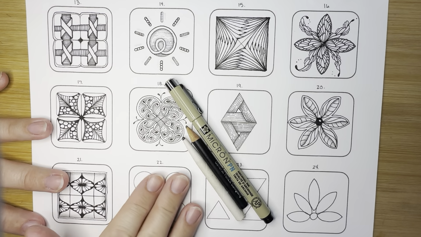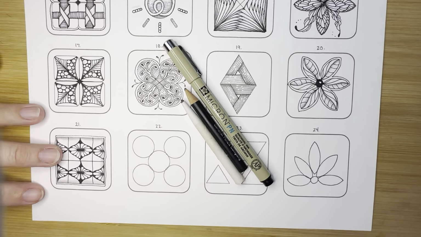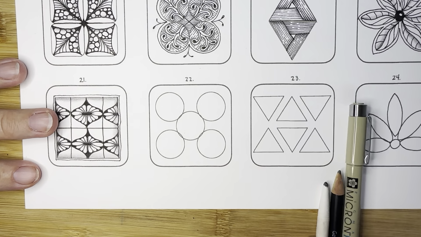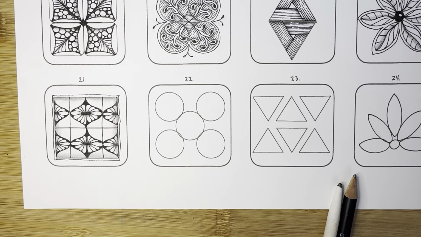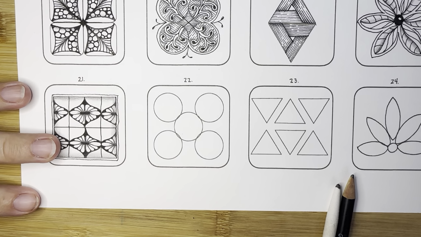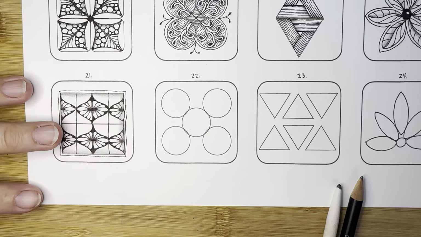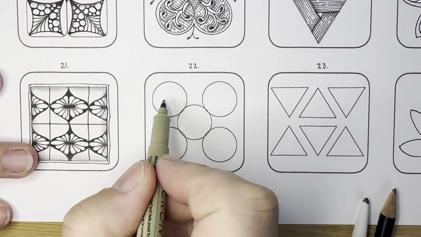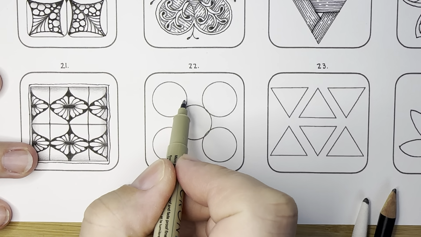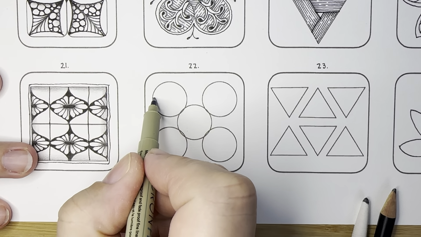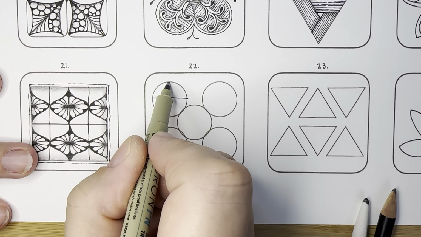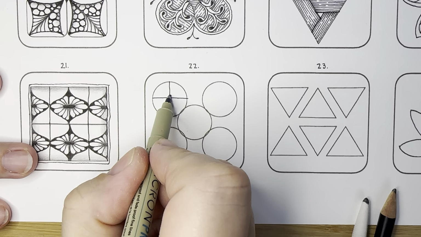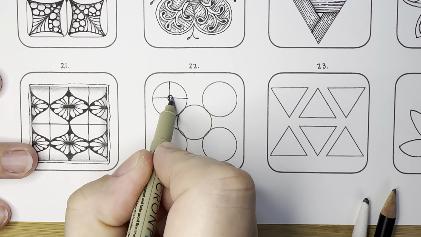Okay, so in this little diagram, I made 5 spots for us to play with it. And I don't think I need my pencil yet, so I'm just going to pick up my pen, and I'm going to start up here in this left-hand corner. To make this one, we're going to put a line horizontal and a line vertical. And in the center of that, we're going to put a little black circle.